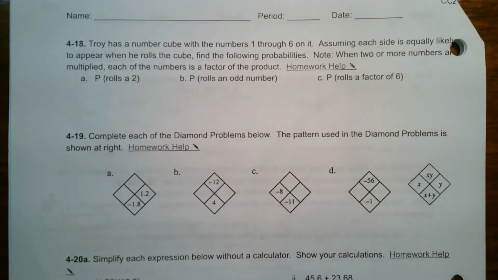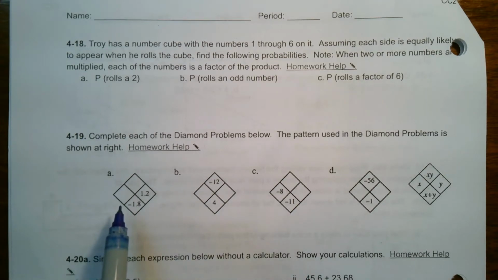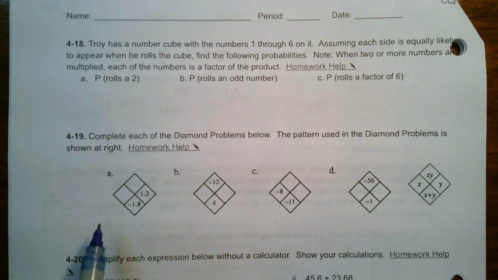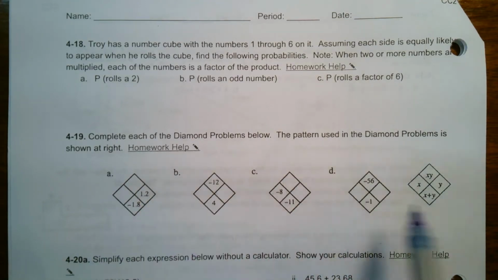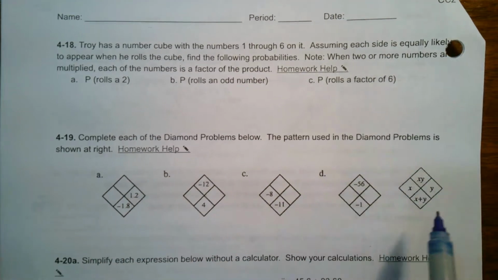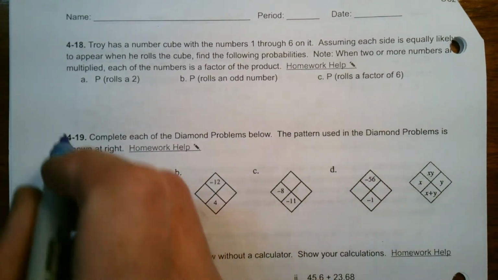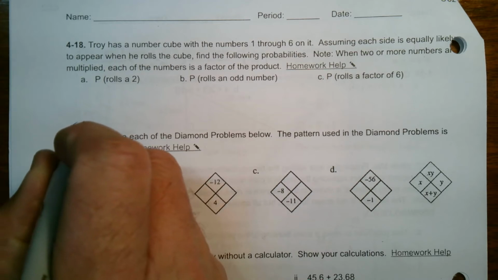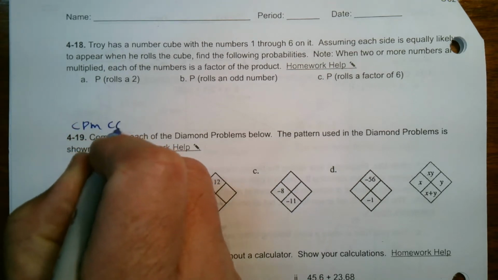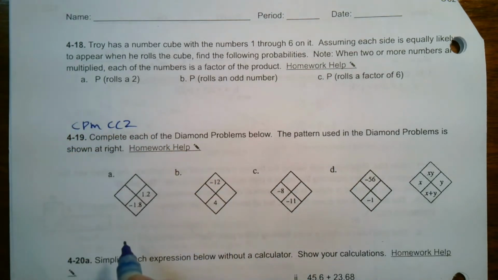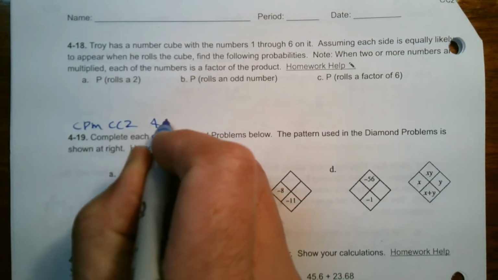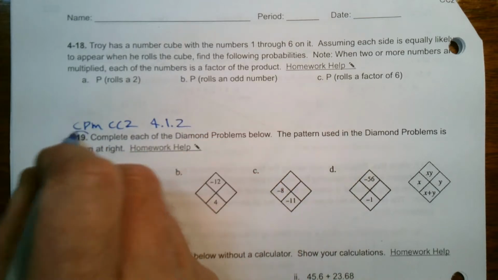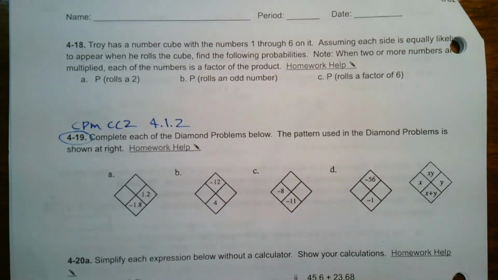We are looking at diamond problems. It's that pattern of numbers in the shape of a diamond, and knowing that you've got certain things you've got to find some blanks here. So I'm going to take this problem from CPM, Course 2, section 4.1.2, number 4-19. Okay.